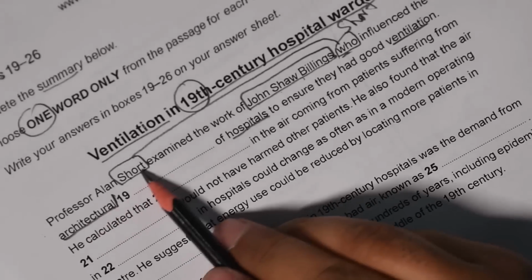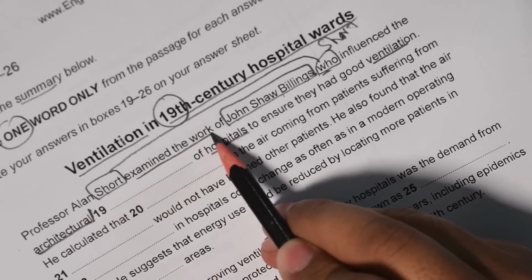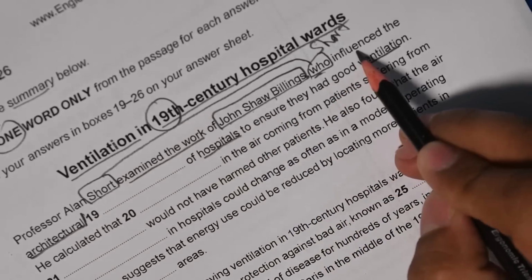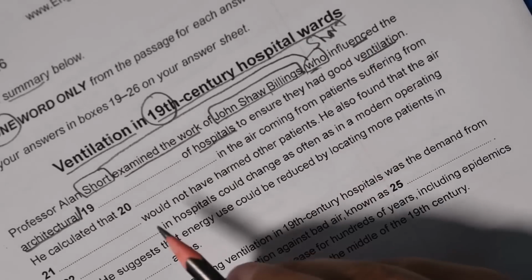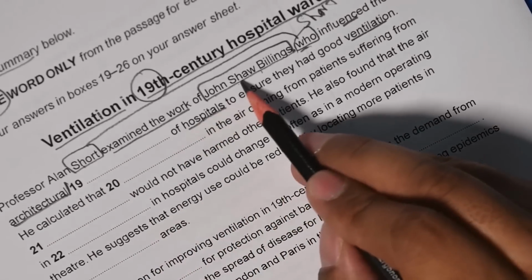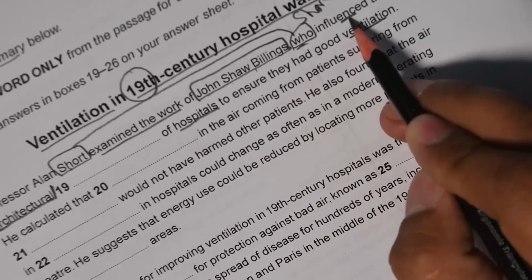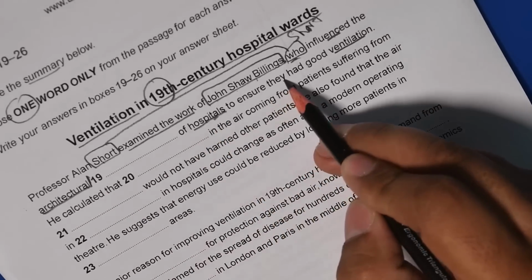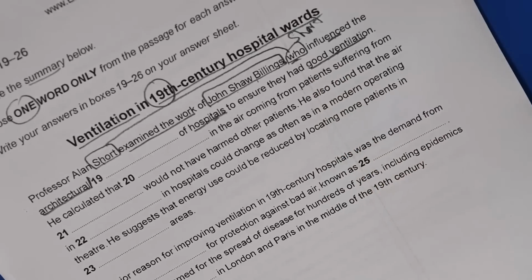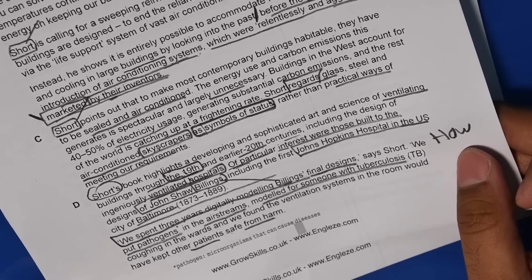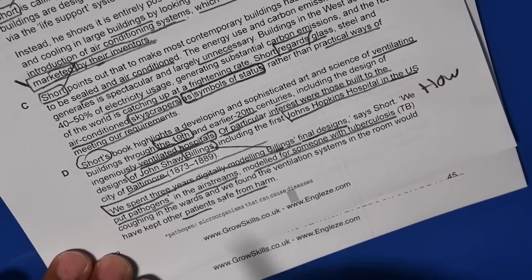Now what's the question? Professor Alan Short examined the work of John Shaw Billings, who influenced the architectural dash of hospitals to ensure they had good ventilation. Architectural something, so we've got to find that.